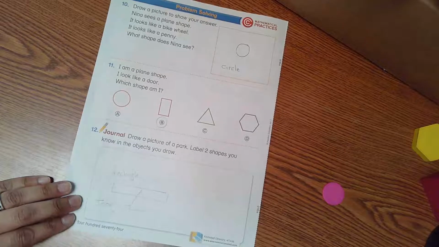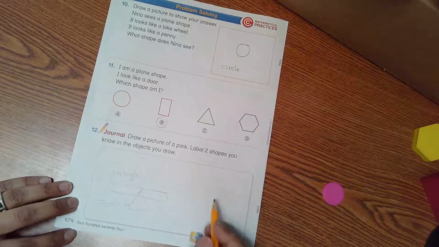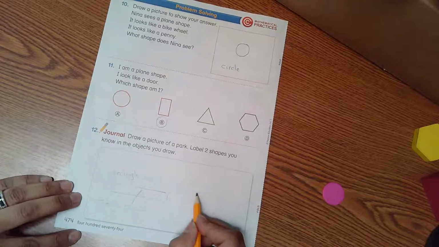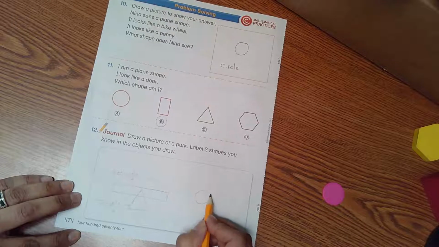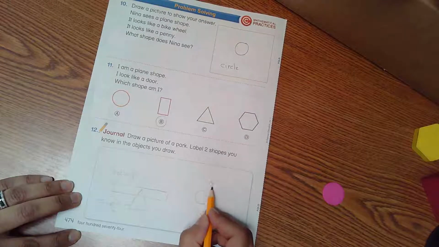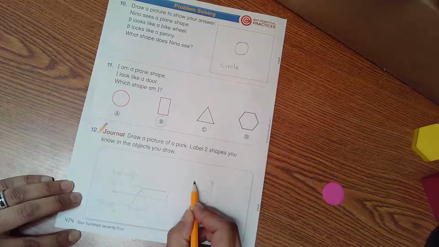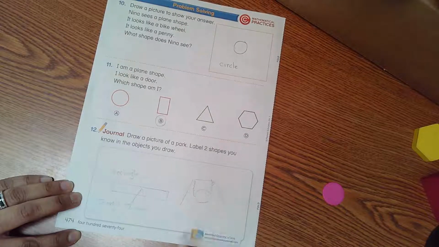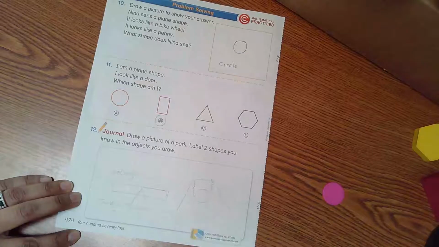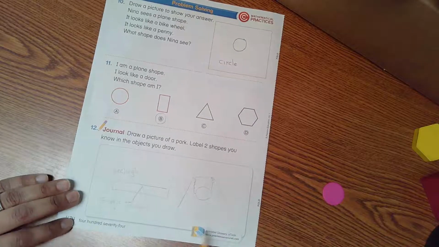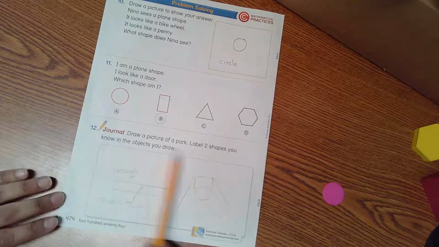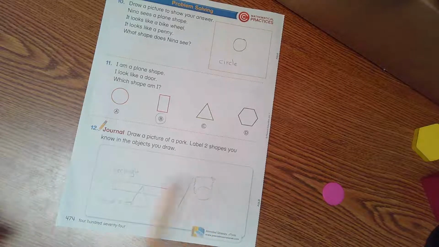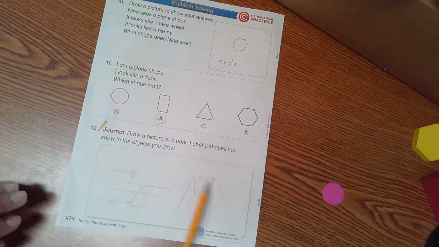Right? Or you can draw something else. Let's say you can draw a swing that it's like, you know, the tires, and then by chain. So this would be circle. All right? So whatever you like, draw a picture of a park and label two shapes that you know in the object you drew.